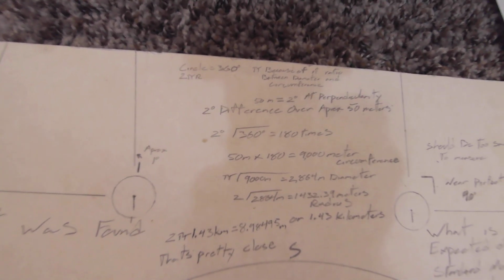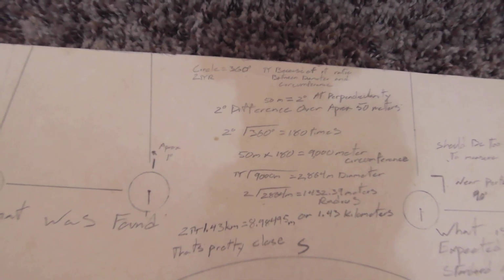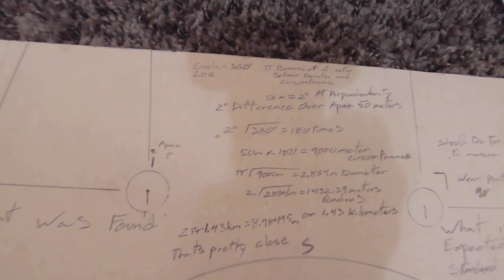So what you do, we're going to use this formula that finds circumference, 2 pi r. A circle is 360 degrees. Those are our guides. Those are our references, so that we know, because we know a circle is 360 degrees, and the formula 2 pi r finds the circumference of a circle, which will help us.